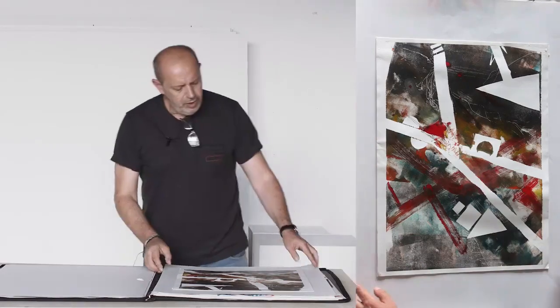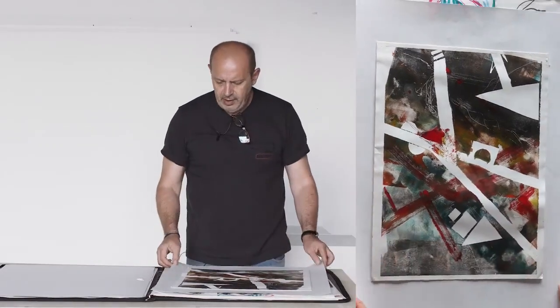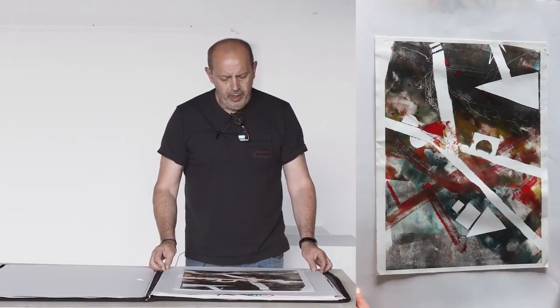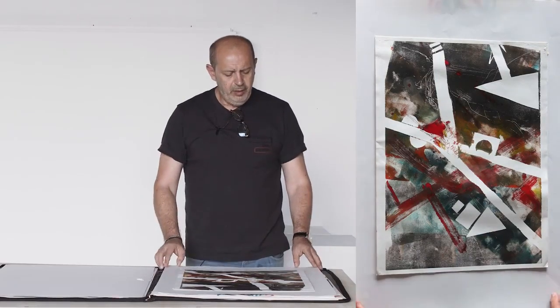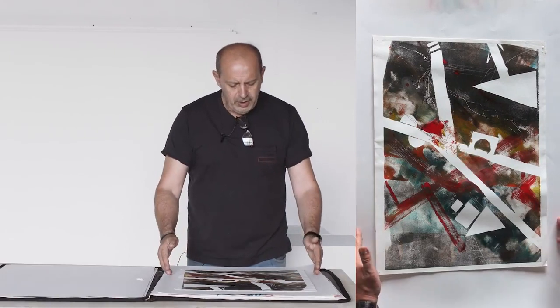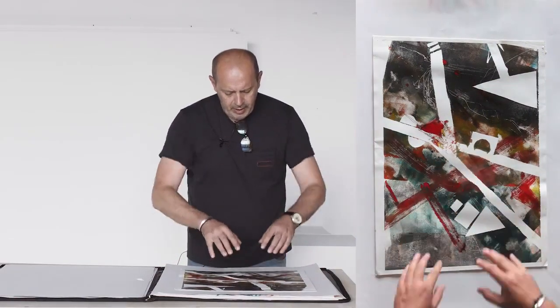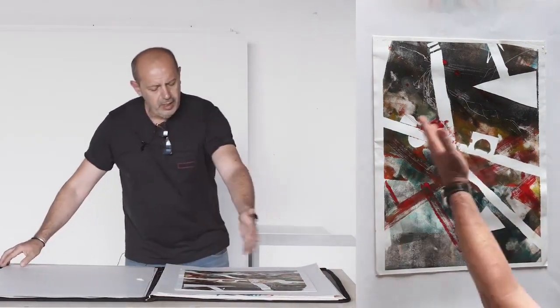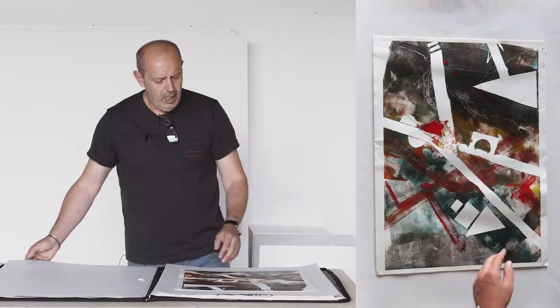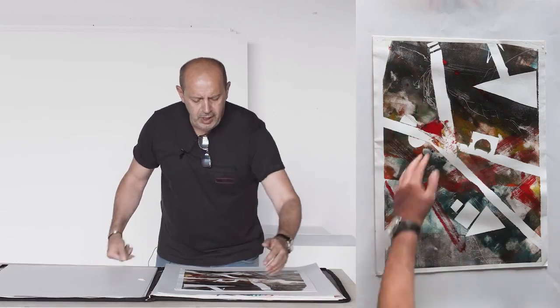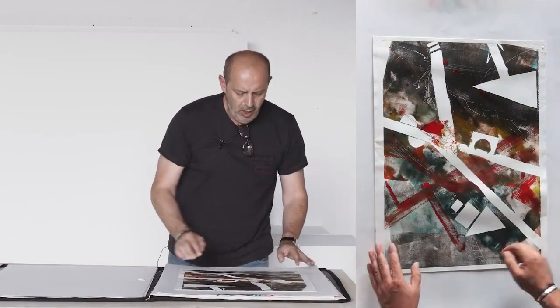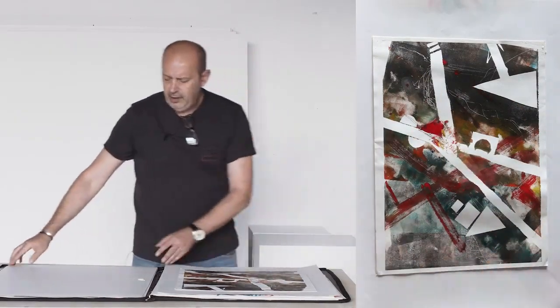This candidate is choosing to mount all different sizes on A1 white paper, which is great. We recommend the white paper background because we want to concentrate on the actual subject, not the color of the paper. There's a great example again of mixed media, using masking tape, blocking certain areas, scratching, rolling paint around, or ink using palette knife, and so on.